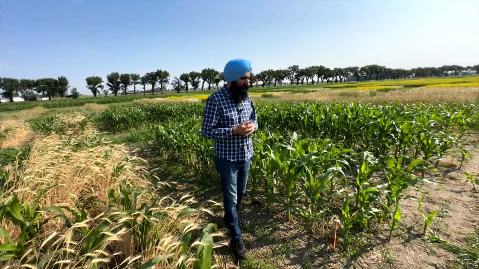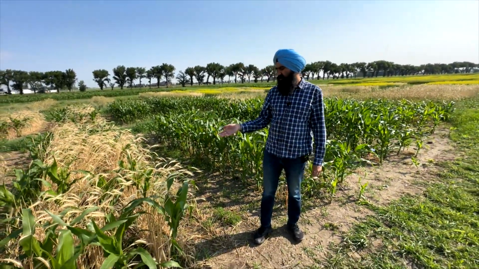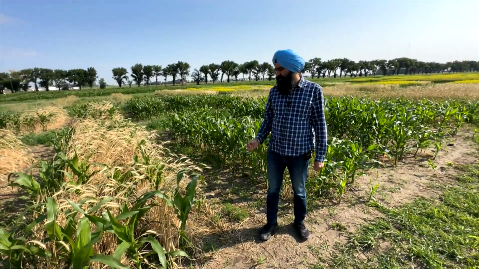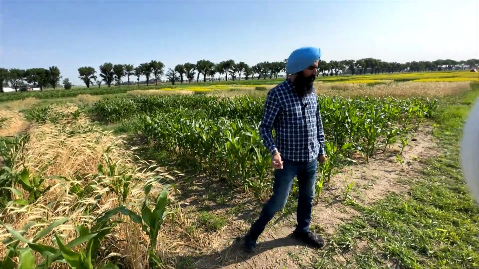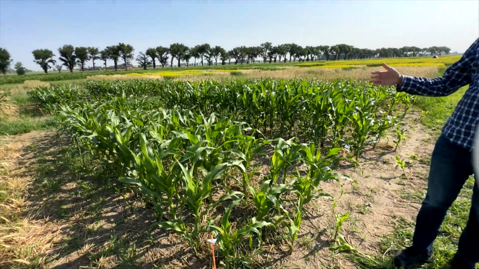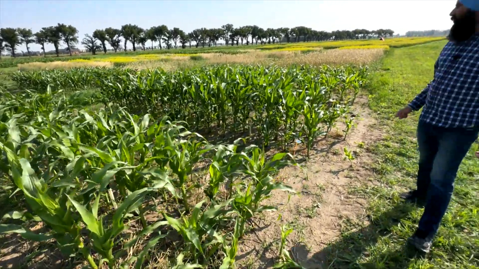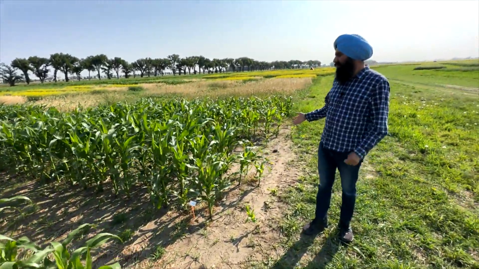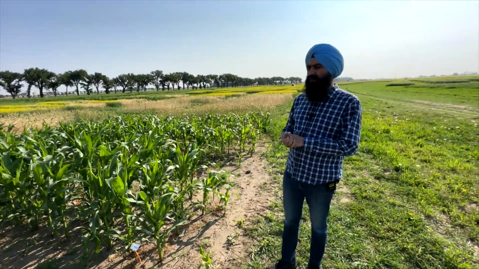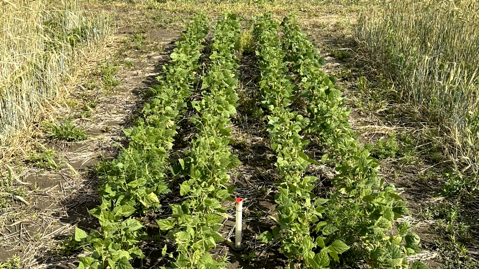So for treatments, we have the inter cover crops, strip tilled, compared to just the normal herbicide and disked cover crops in these plots. And then there are also control plots which didn't have any cover crops. And for the main crops, we have corn plots over here, dry beans, and then canola.